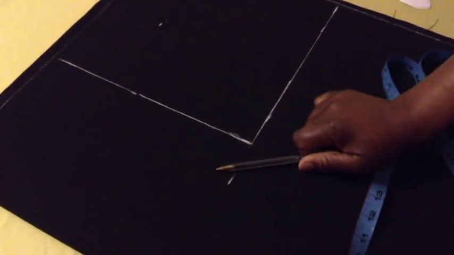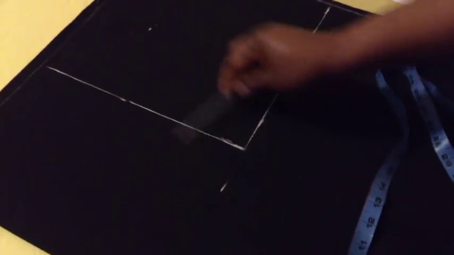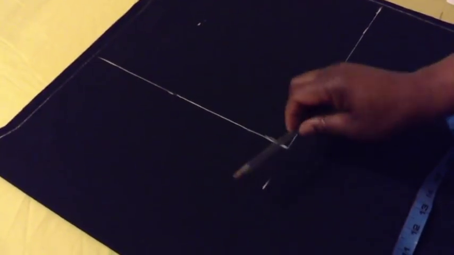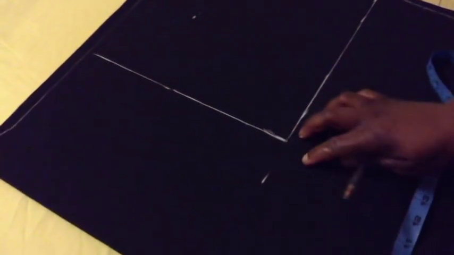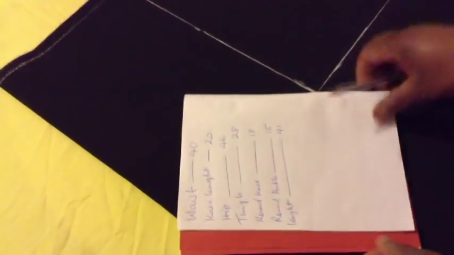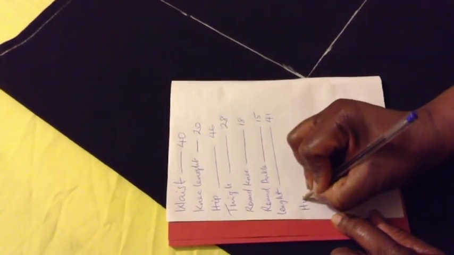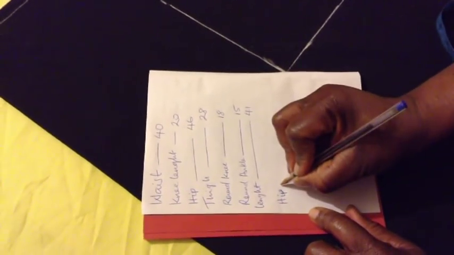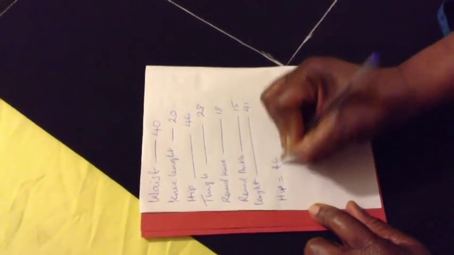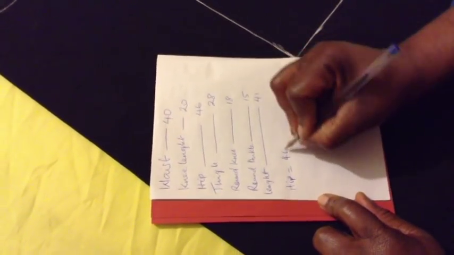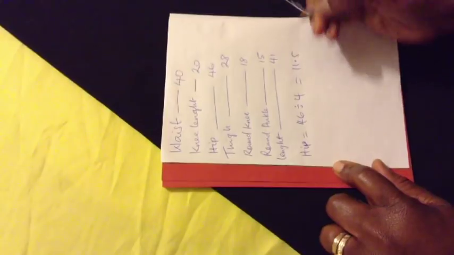So now we are going to get my crotch line here. So for us to get it, we're going to work it out. Hip equals 46. 46 divided by 4 equals 11.5.